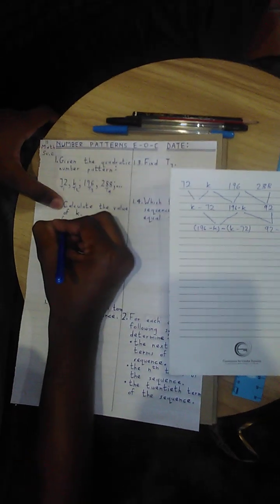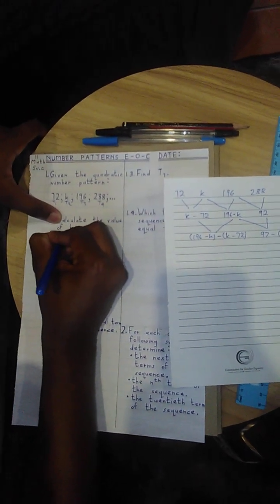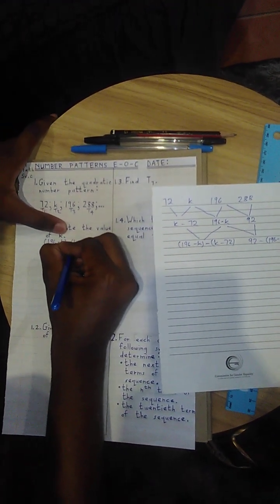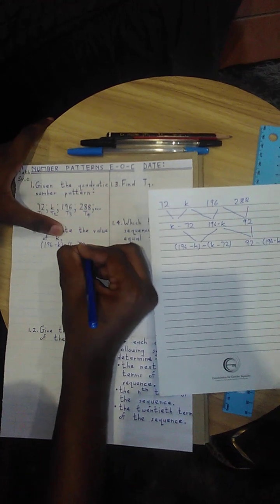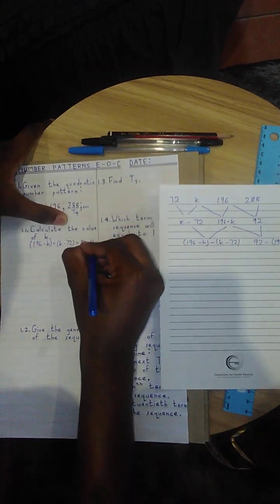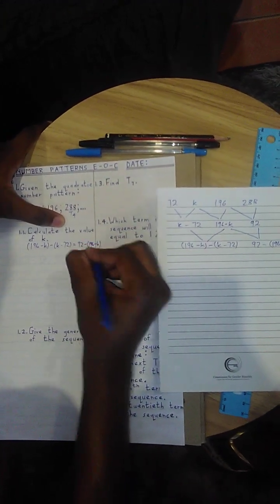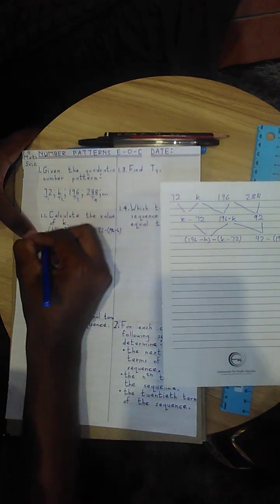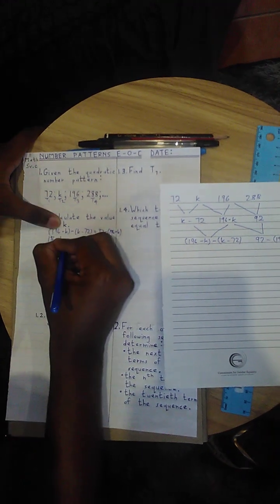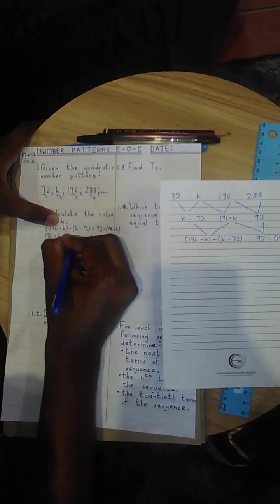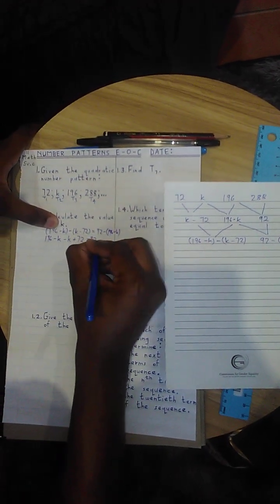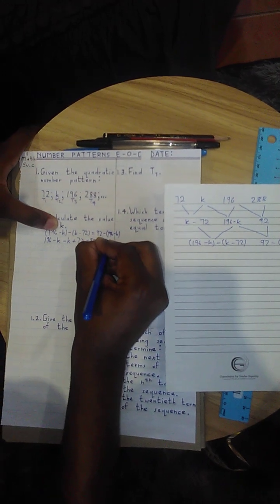So it's going to be 196 minus k minus (k minus 72) equal to 92 minus (196 minus k). Sorry for the overlap. Then we simplify. 196 minus k minus k plus 72 is equal to 92 minus 196 plus k.